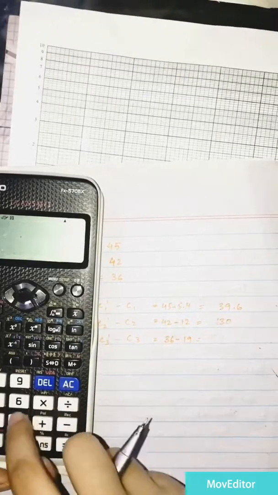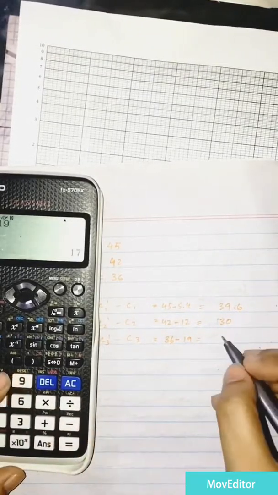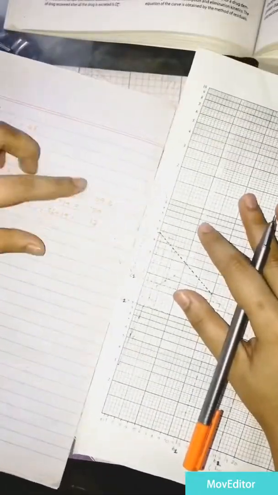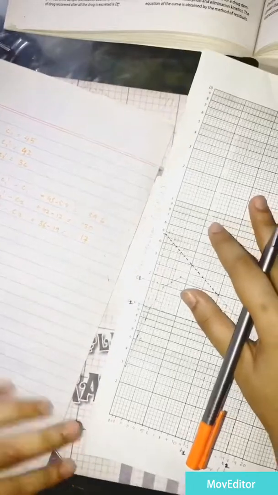These three residual concentrations, you're going to plot on the same time, but the concentration varies. On this graph, you're going to plot these three concentrations.